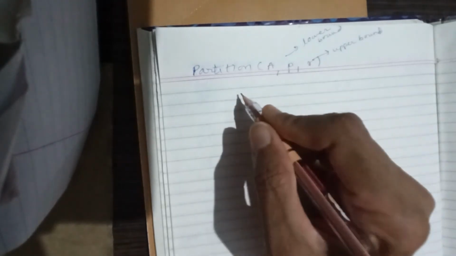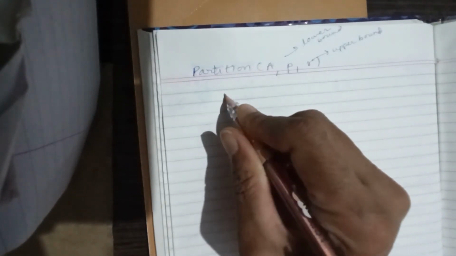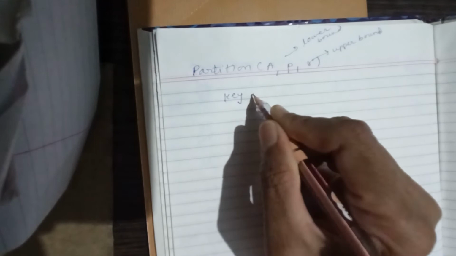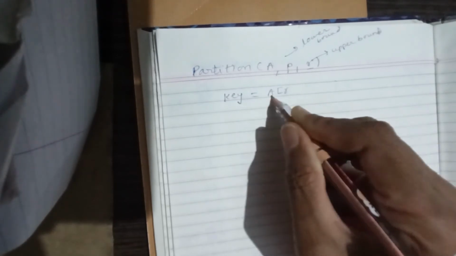So what we do very first, we decide a key element, or we can say pivot element. What is key or pivot? We say the last position value, so we say A of R.